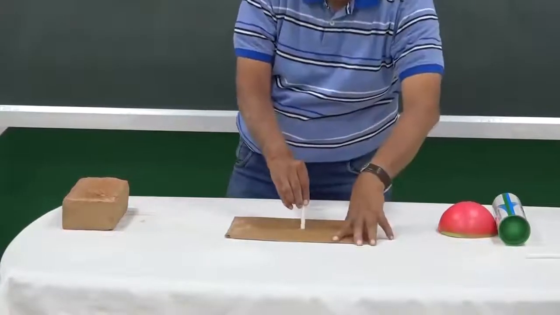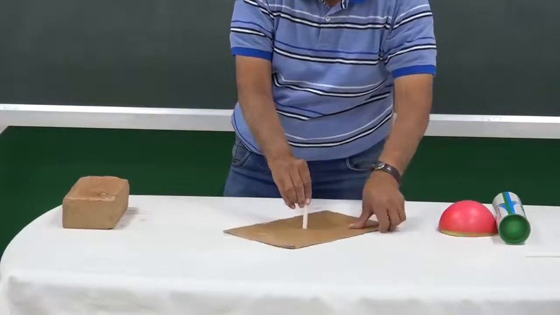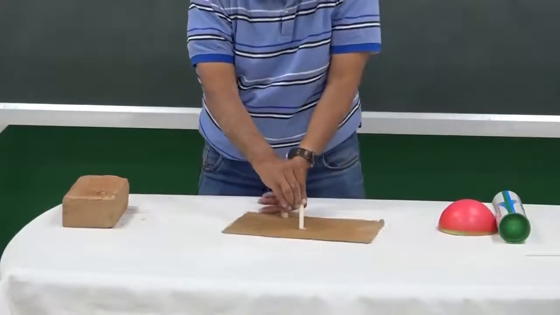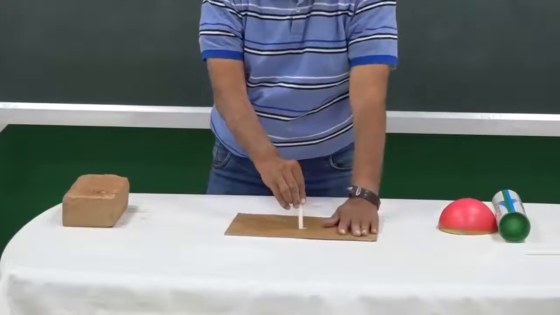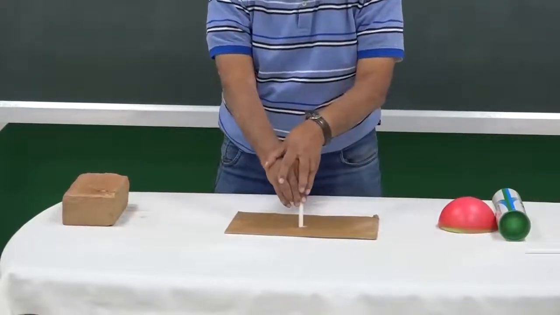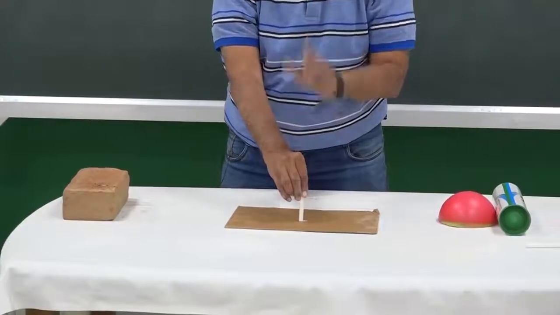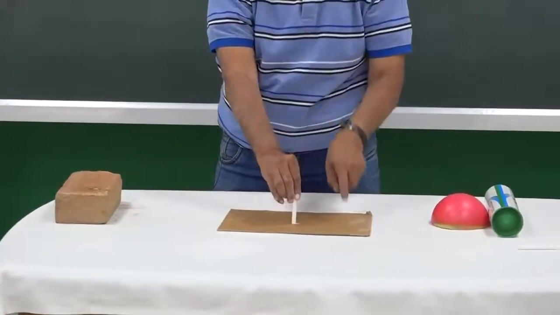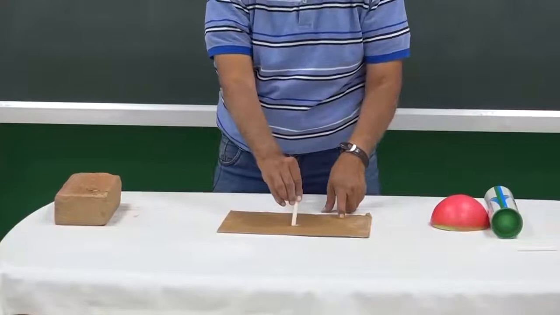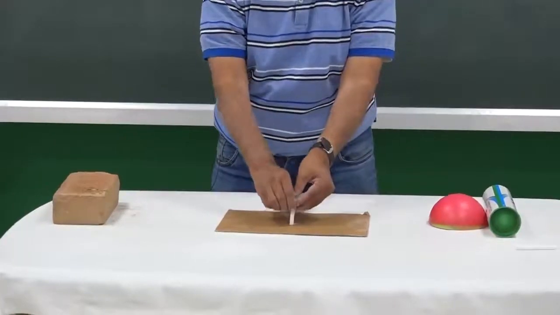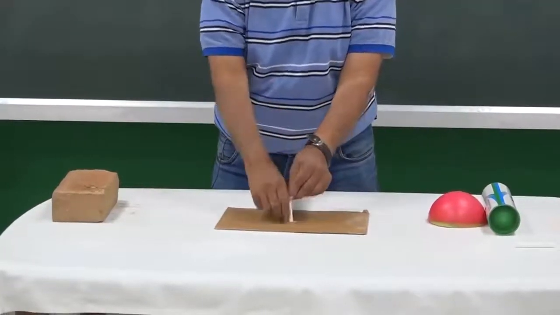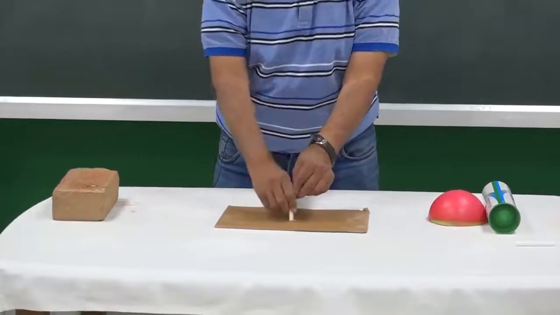So this axis is such that a rotation of 2 pi by 2, which is pi, about this axis does not change the mass distribution.